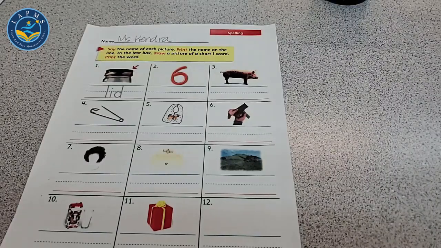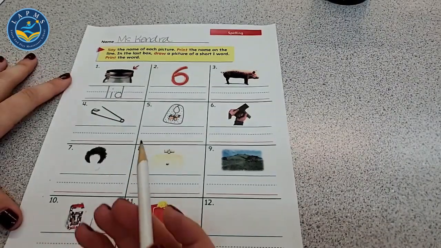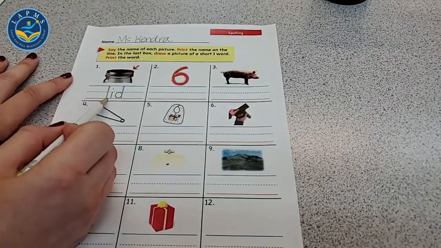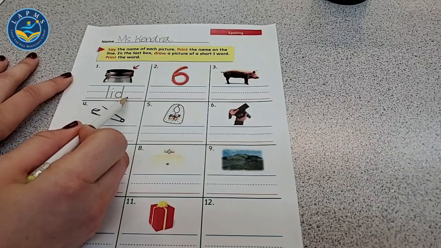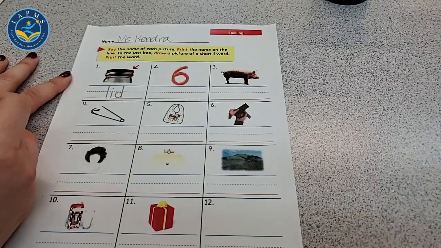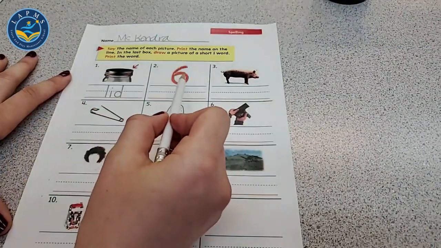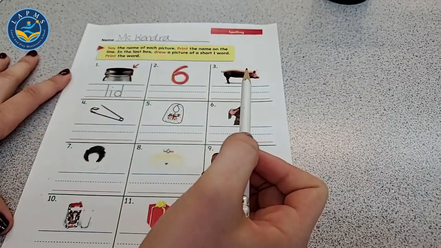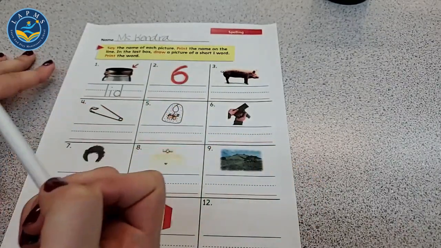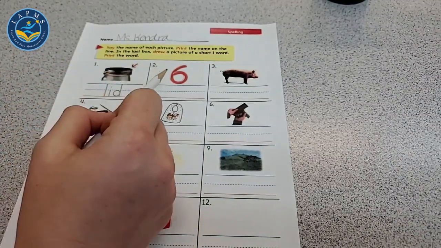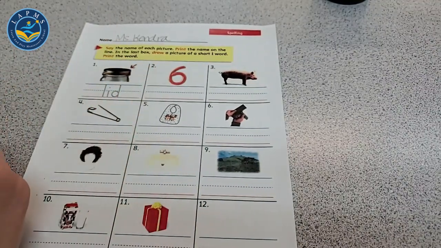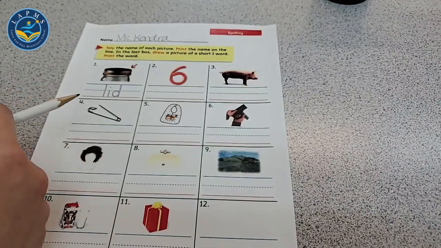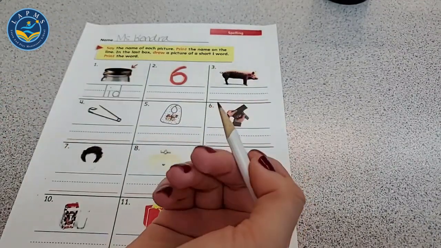Okay, so our first number 1 is, what is that arrow pointing at? We can read it here. Lid, right? So we need to say the name of the picture, print the name of the word on the line, and then we'll take another look at the last one, okay? Number 2, what do you guys see here? A 7? No, a 6, right?